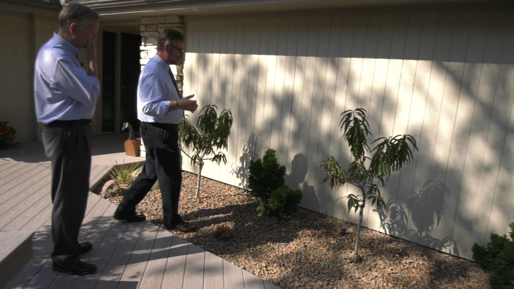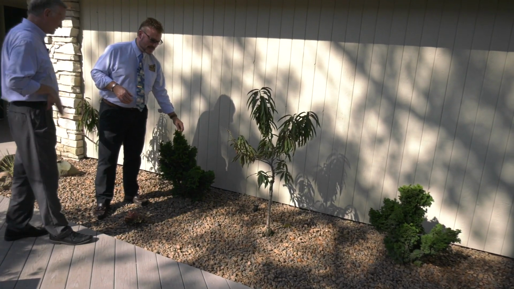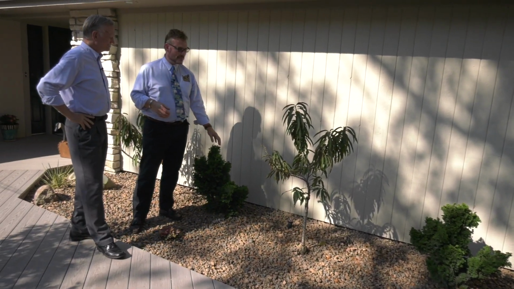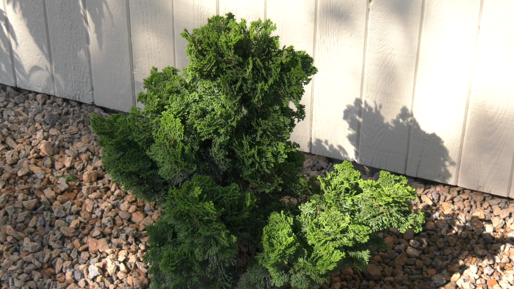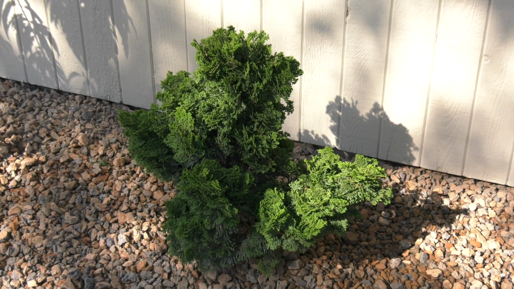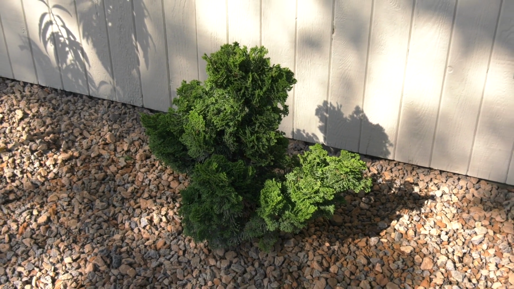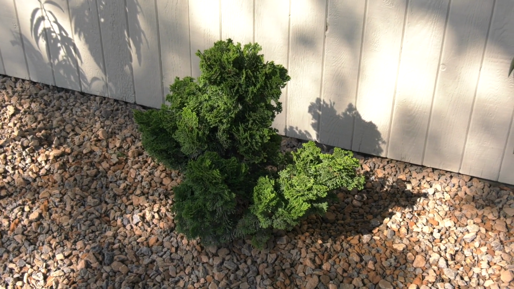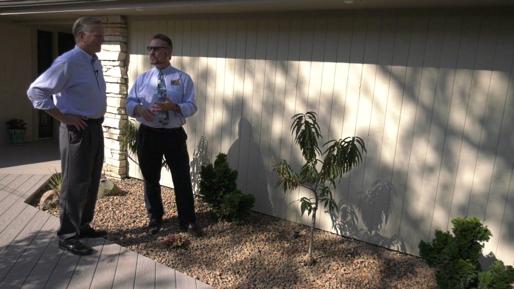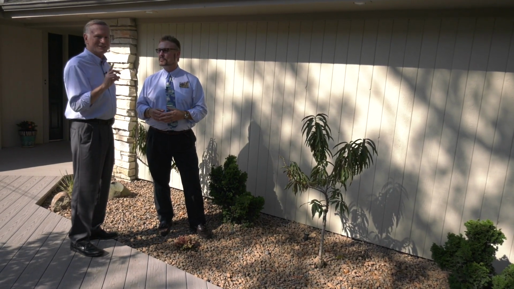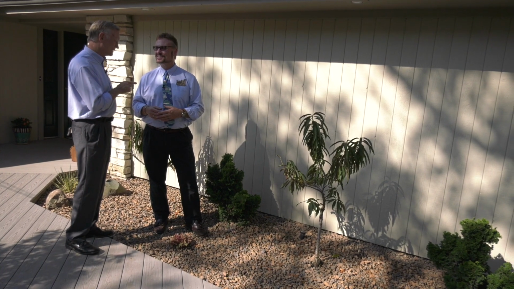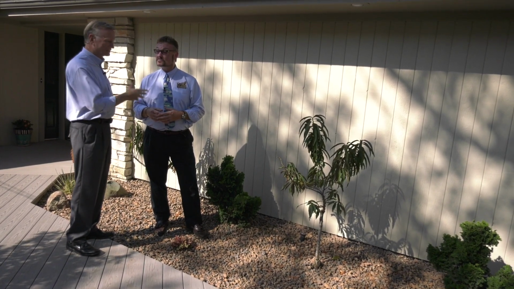And Craig, what we did was we incorporated some of our little dwarf Hinoki cypress in here, and these are evergreens that actually help repel mosquitoes. Wow. And so I always try and incorporate these into outdoor living areas, decks and patios, just to keep those mosquitoes away. You know, it's great that you can do that, Mark, but nice too on the other side of that coin that they look so beautiful.